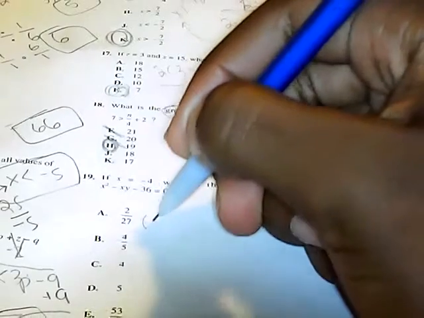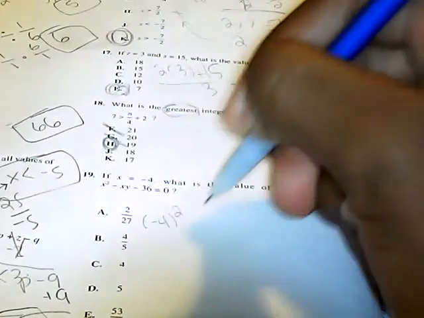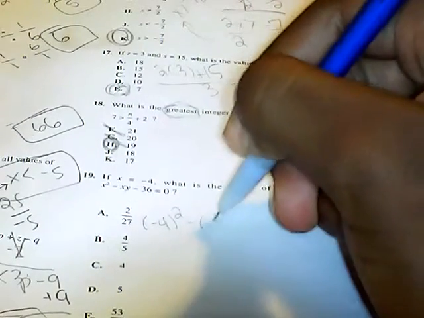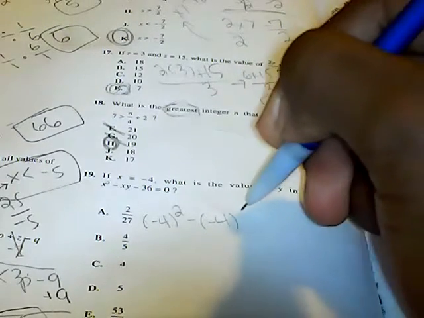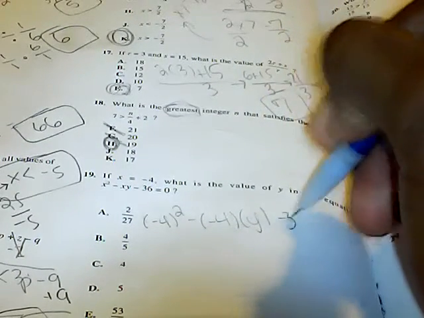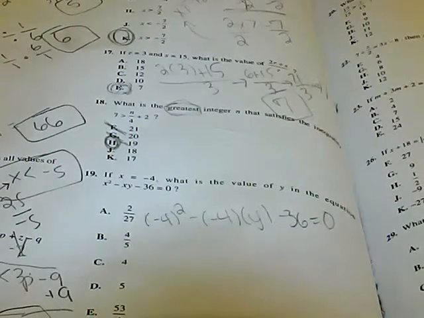And what they want you to do is deduce the value for y based on what they've given you for x. So let's get started. The first step, and it's a pretty clear first step, is you have to substitute -4 in for x to simplify the question and make it easier to work with. So let's do that. X squared is going to be simplified down to -4 squared minus -4 times y minus 36 equals 0.